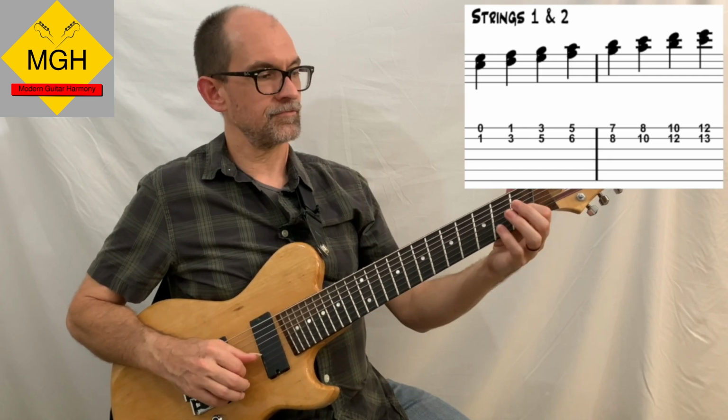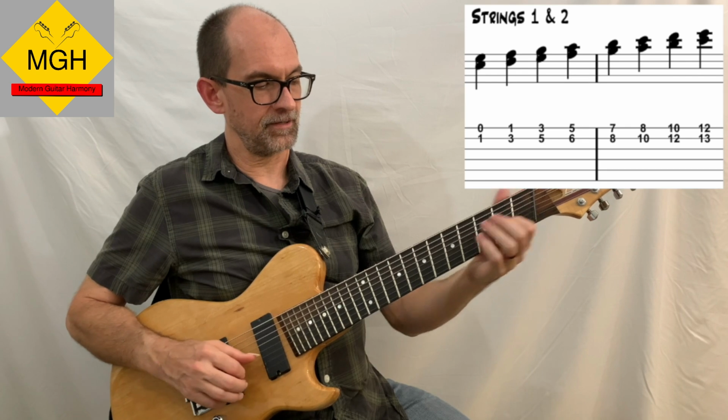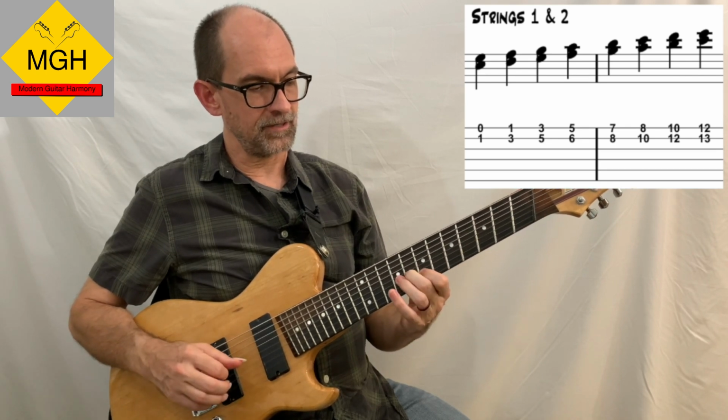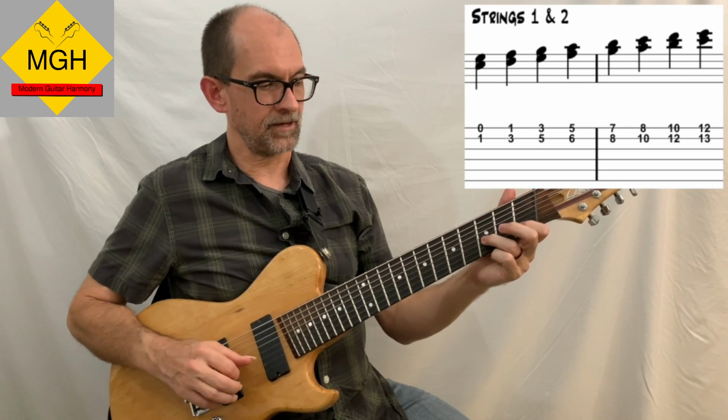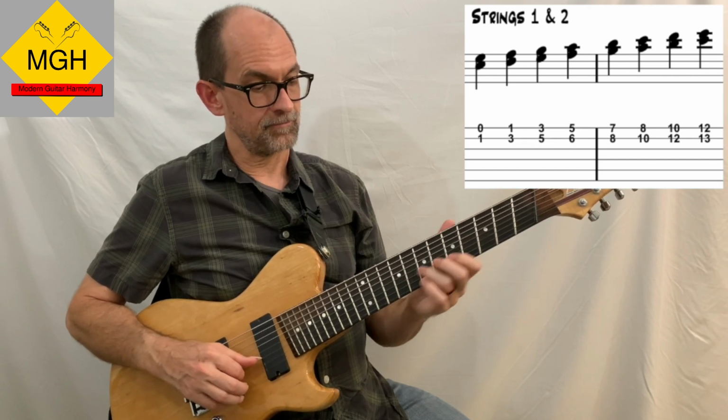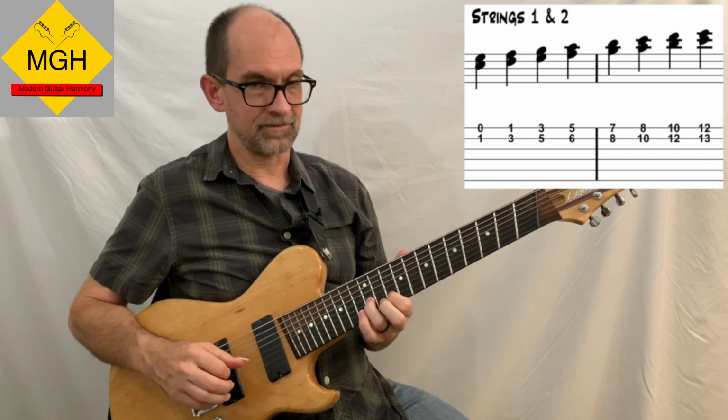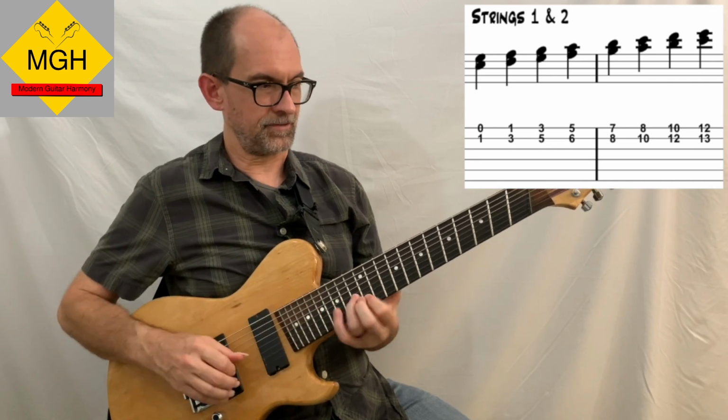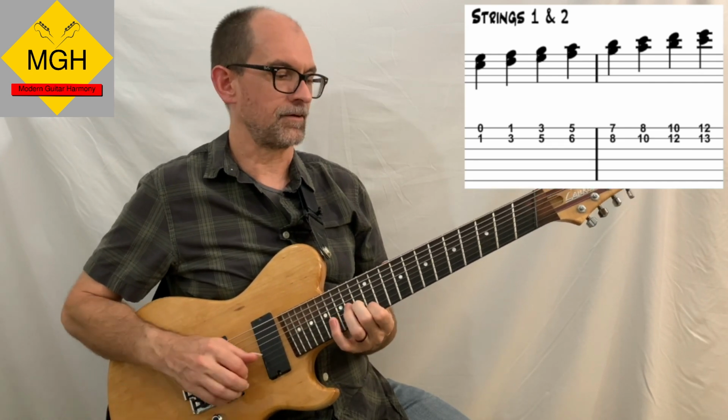Notice that there's 3 major thirds, C to E, F to A, G to B, and then there's 4 minor thirds, D to F, E to G, A to C, and B to D. This one up here was the octave of this, so they're the same 2 notes.